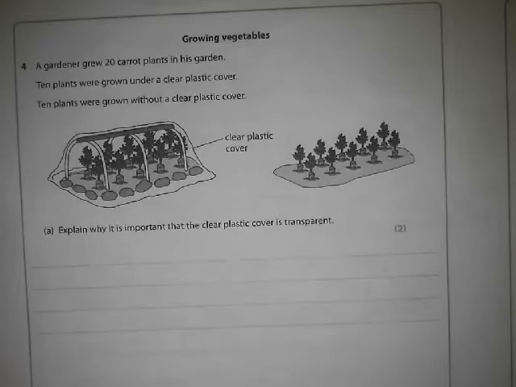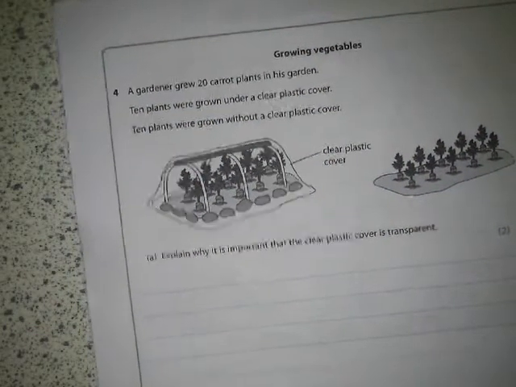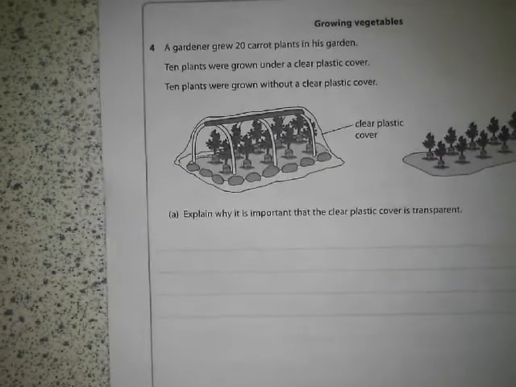Okay, welcome to the second part of the podcast looking at how to answer a biology mock paper correctly. So without further ado, let's carry on.